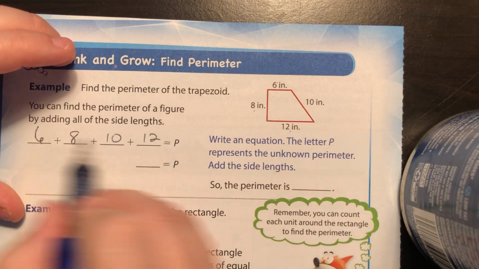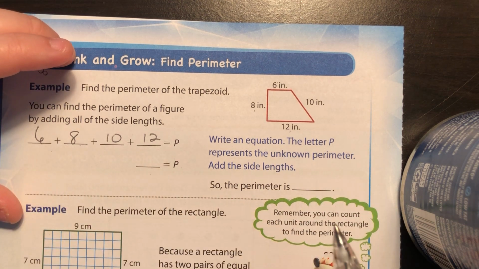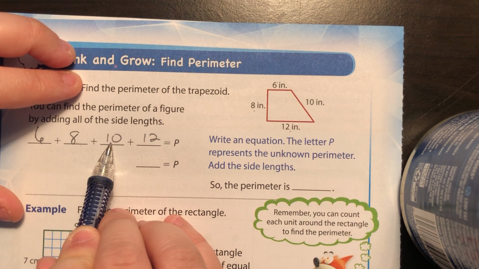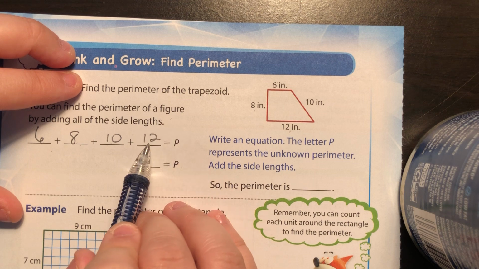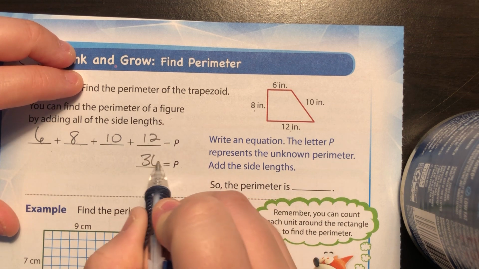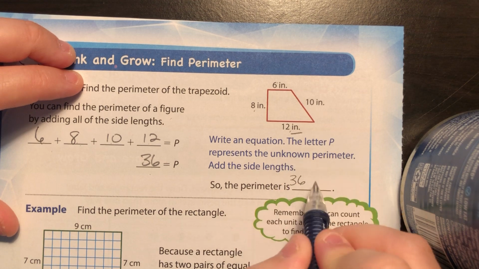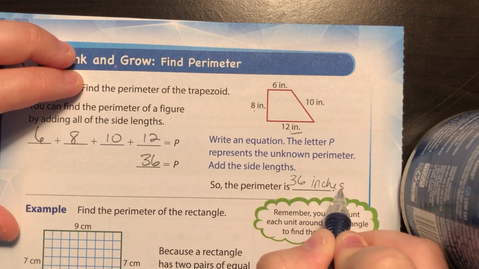So now I add up all these numbers in order to come up with the perimeter. 6 plus 8 is 14, 14 and 10 is 24, 24 and 12 is 36. So the perimeter is 36 what? Inches. We got to make sure we write inches.